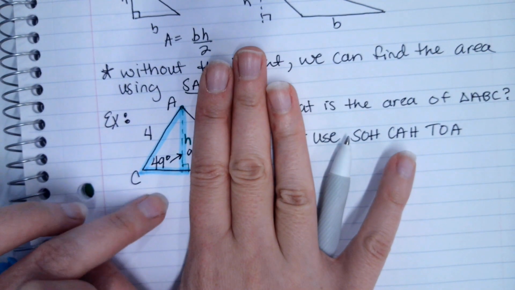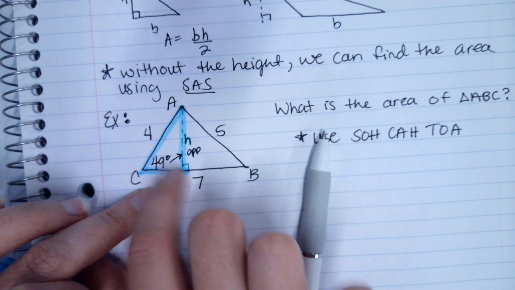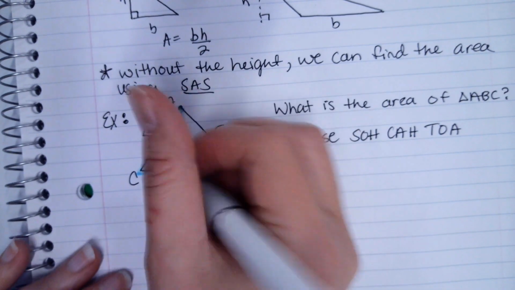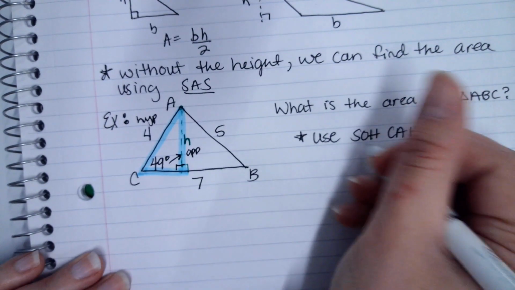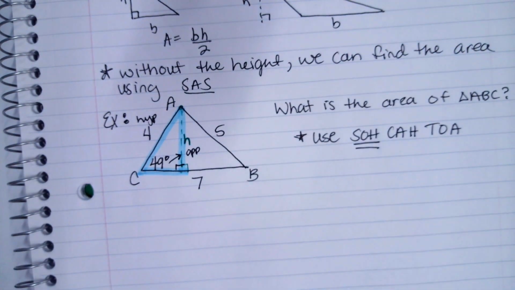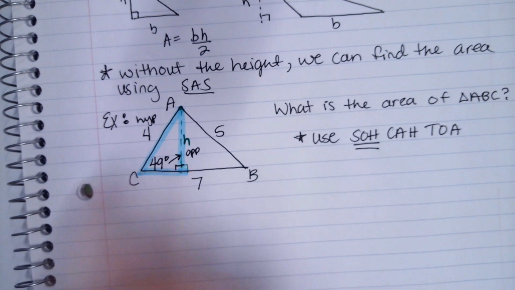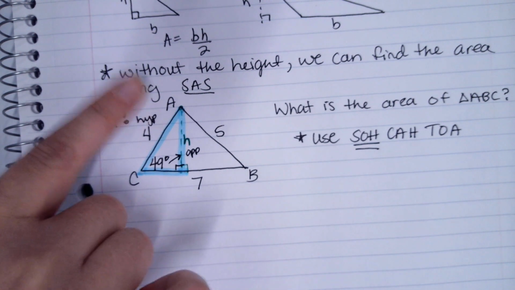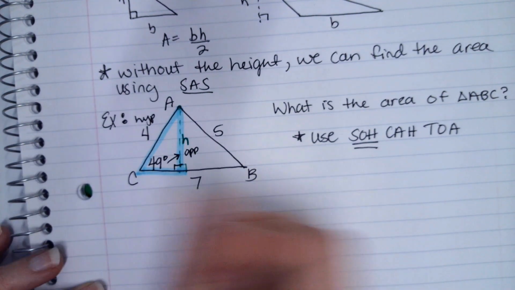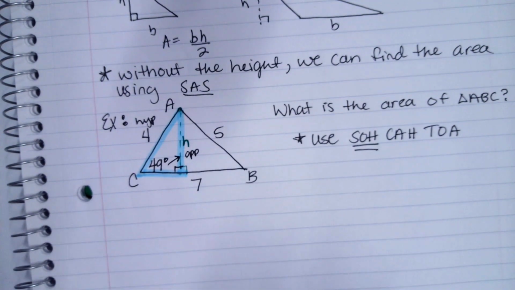So we can't use the adjacent. We would use the side that's across from the right angle, which is the hypotenuse. So we're going to use sine because we have the opposite and the hypotenuse. And we always use sine. This ends up working every single time because we're discovering this formula. It is true for every single triangle given side angle side. And it's a fun formula to remember.